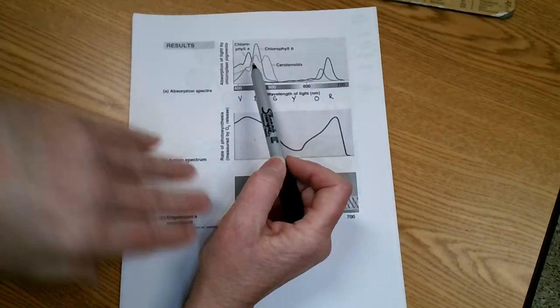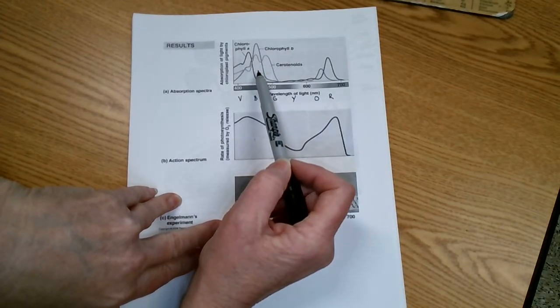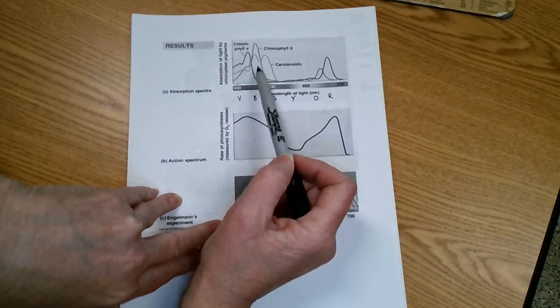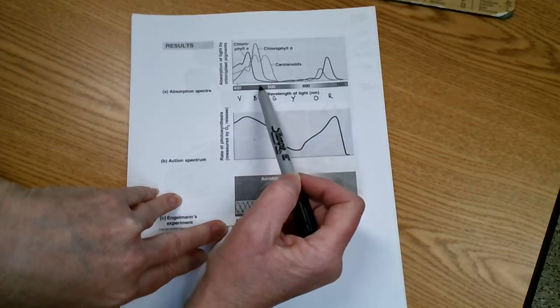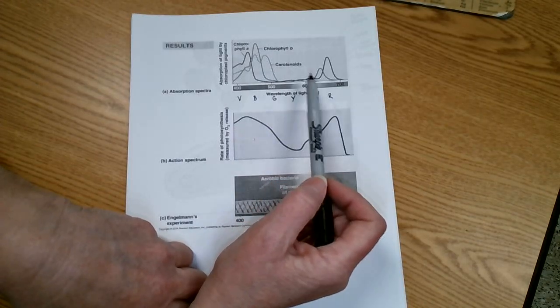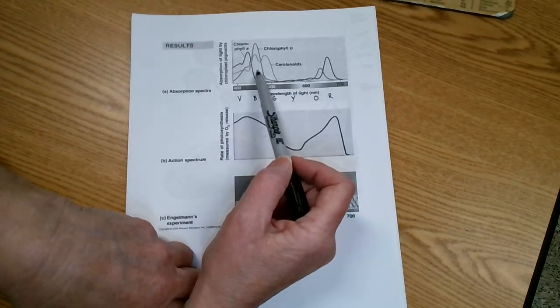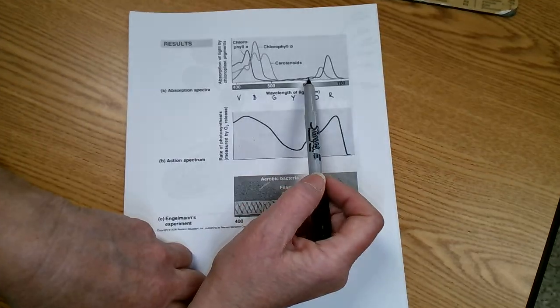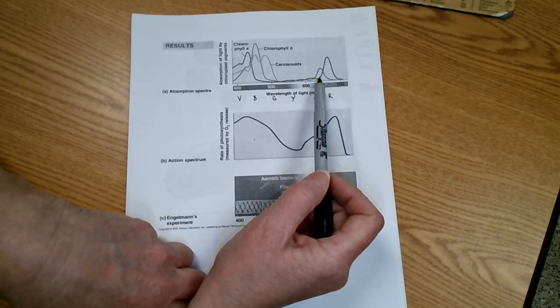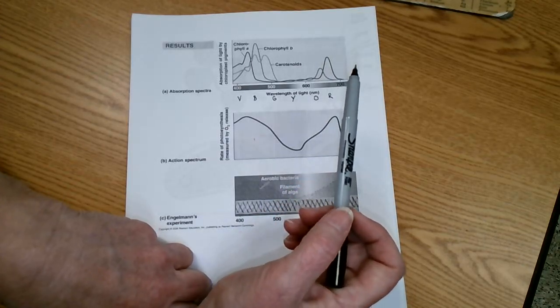Then follow the chlorophyll B. It's a little harder to follow these two lines, but chlorophyll B, notice where it's absorbing. It's absorbing in the blue-green kind of area, slightly in the green, not as much. Absorbing in the blue and the green area, but reflecting in the green-yellow area, but it's also absorbing orange, okay? So we're kind of taking care of all the colors here.